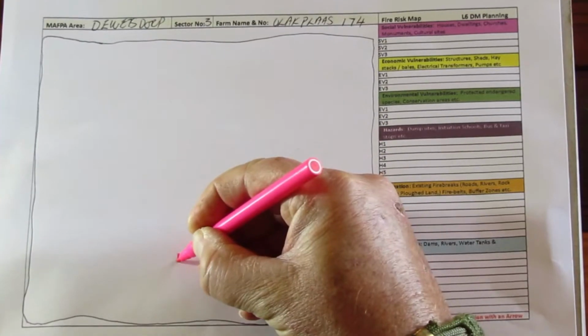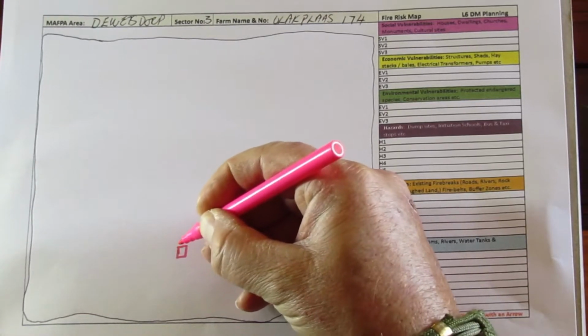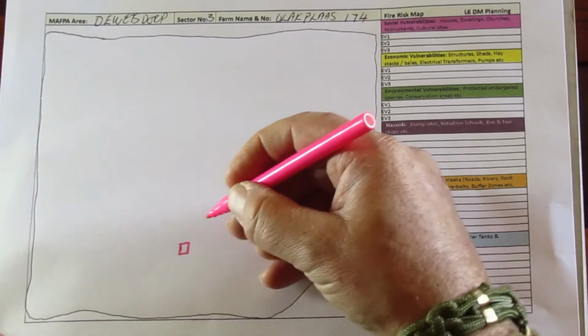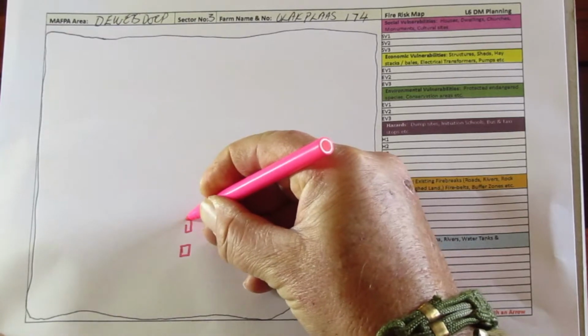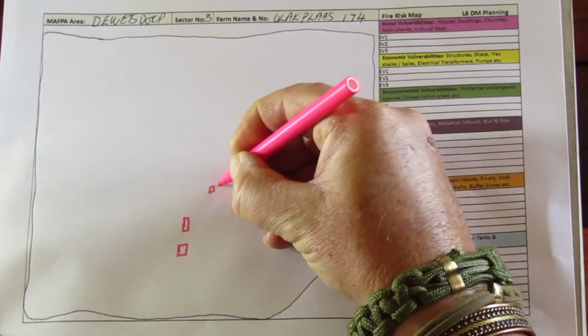Indicate the vulnerabilities, the hazards, mitigations, water sources, using colored pens, Kokis, or even colored pencils with corresponding colors to complete the map.